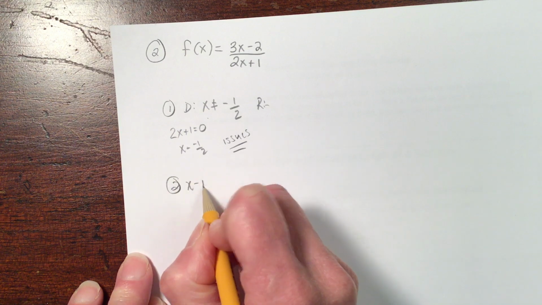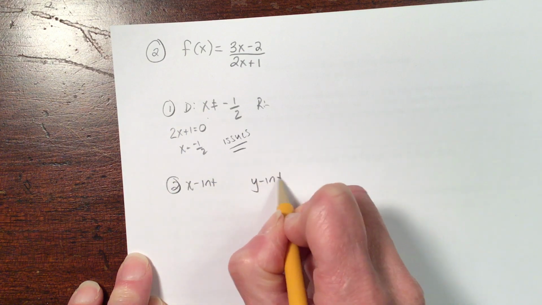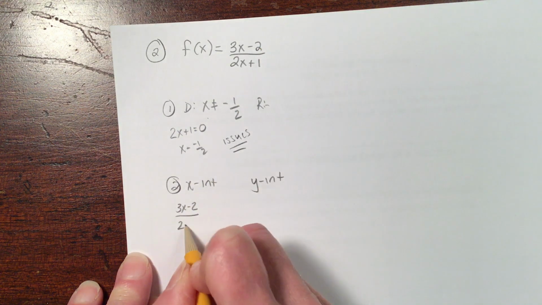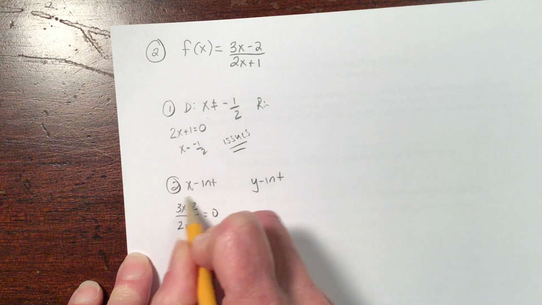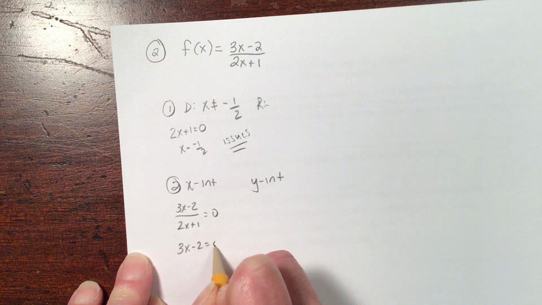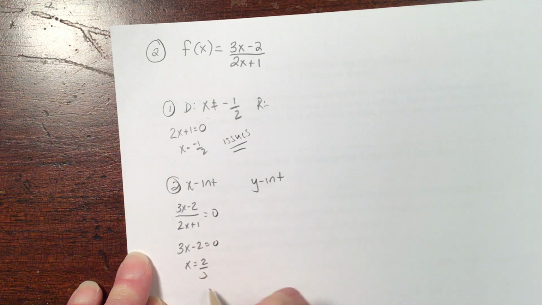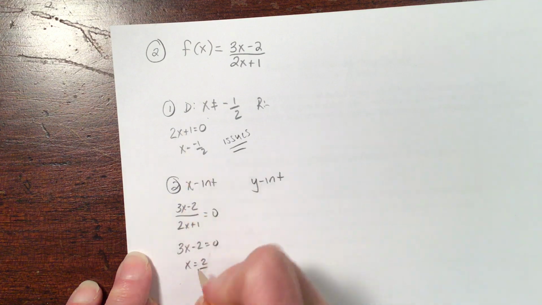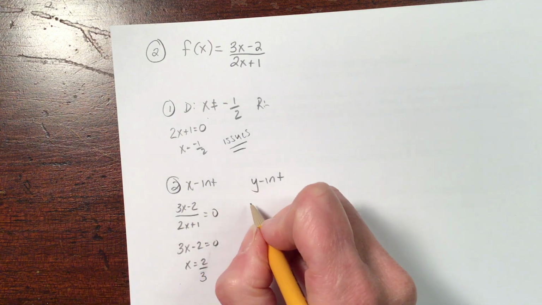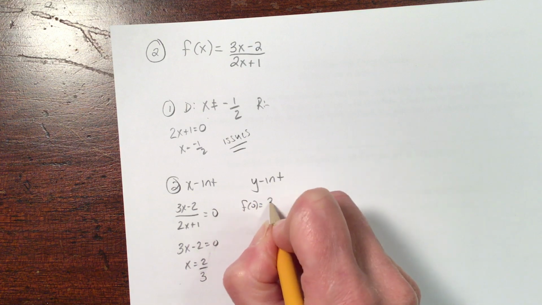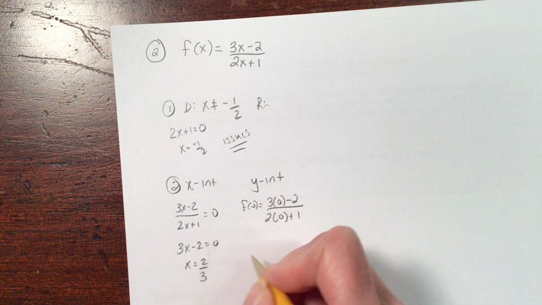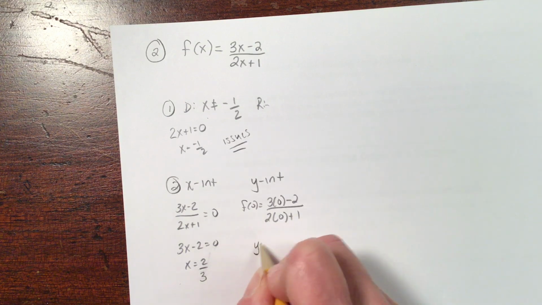So now we want to find the x-intercepts and the y-intercept. Well, the x-intercept is when the function is equal to 0. And since this is a rational function, it's just going to be where the numerator is equal to 0. So I'm going to have an x-intercept at x equals 2/3. The y-intercept is what I get when I plug in 0. So my y-intercept is going to be at -2.